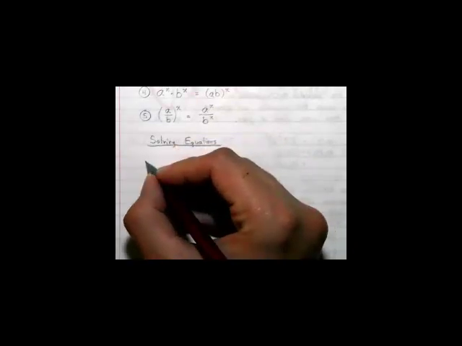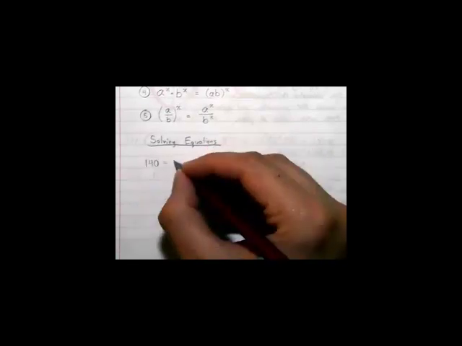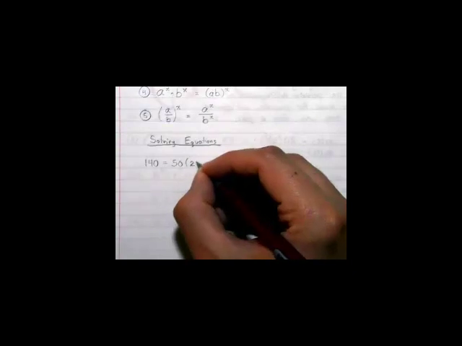So let's say I've got maybe something like that. It's clearly exponential, right? X is in the exponent. That's kind of our red flag for this is exponential. And I've set it equal to a number, 140. So 140 is equal to my exponential function, 50 times 2 to the x. And we want to work backwards to solve for x.